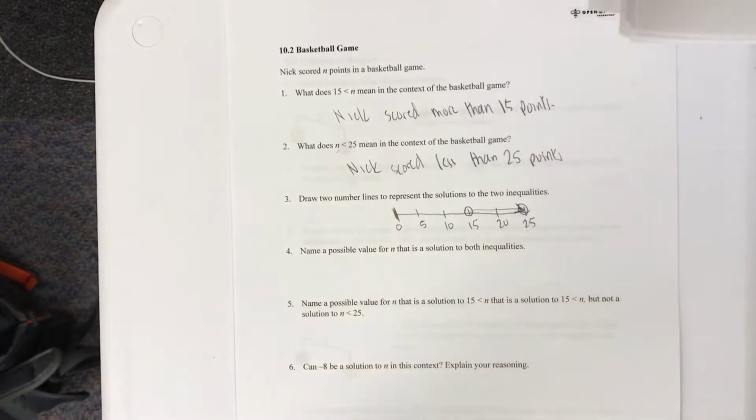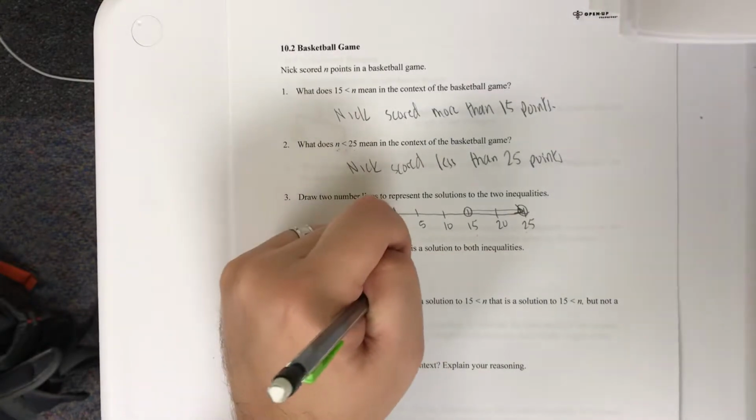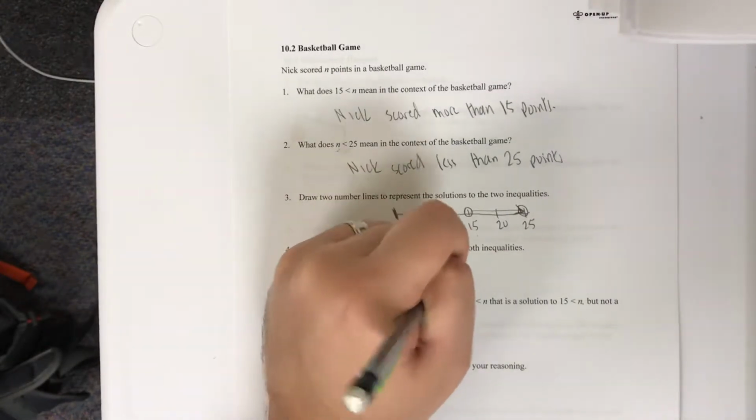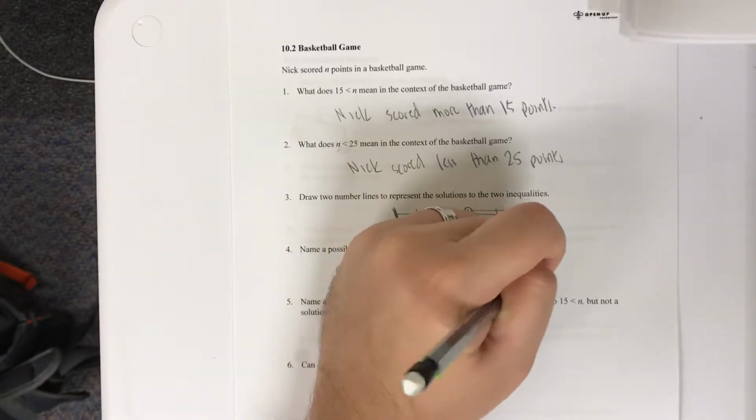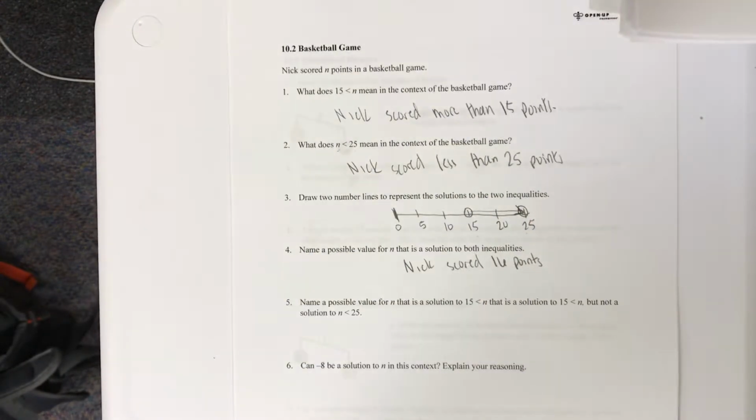So when we draw an inequality, we're really thinking about what are the possible solutions to this inequality. So a number that's possible here is that Nick scored 16 points. That's a possible solution. The next thing says name a possible value for n that is a solution to his score being greater than 15, but not a solution to n is less than 25.